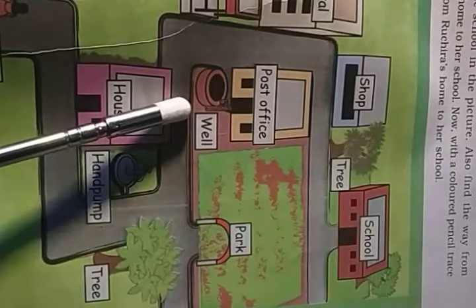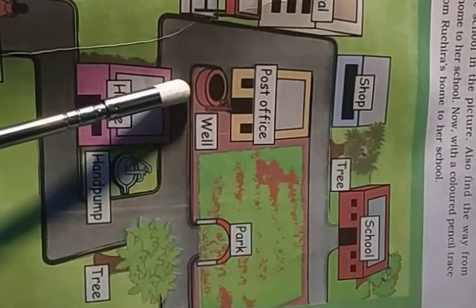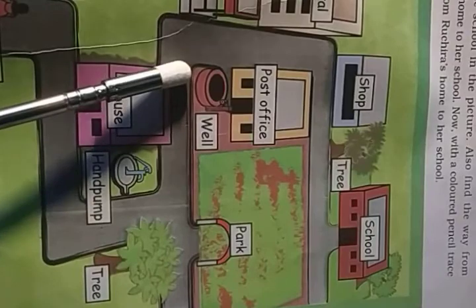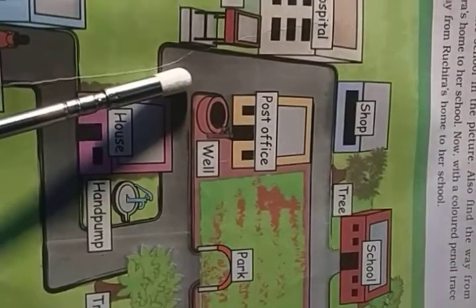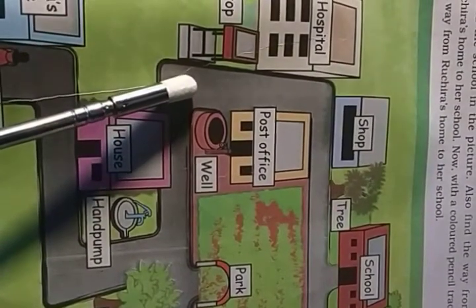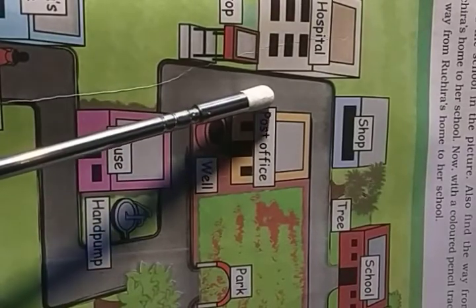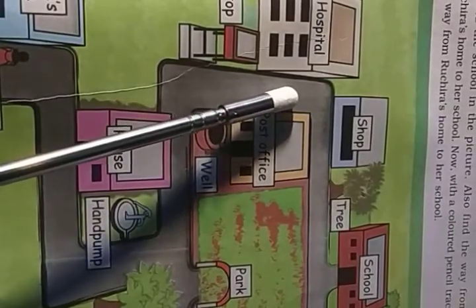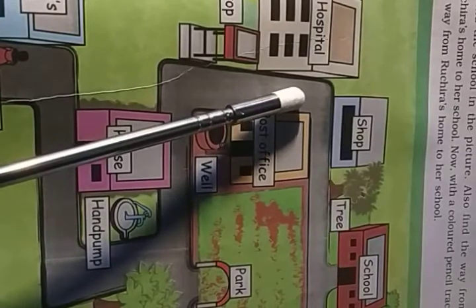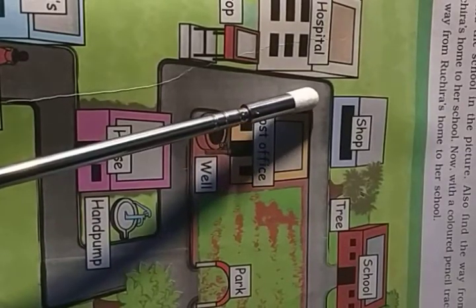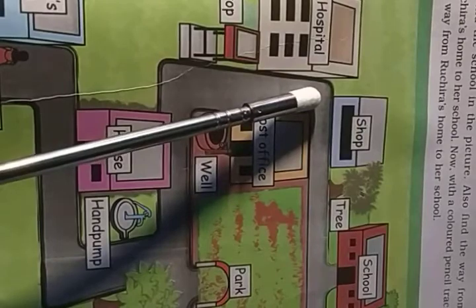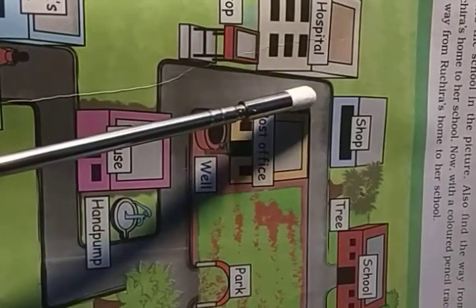A pink house will be on Ruchira's left and a well on her right. At the end of the road, Ruchira must turn right. Cross the post office on her right, and the hospital will be on her left. Do you see that? This is the left if she's walking this way.